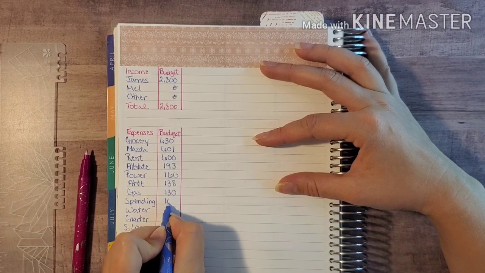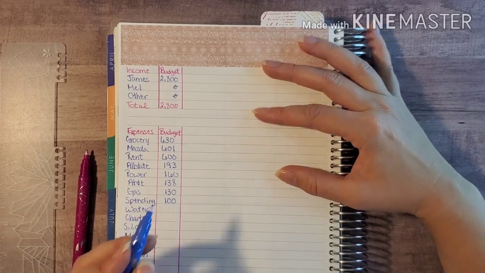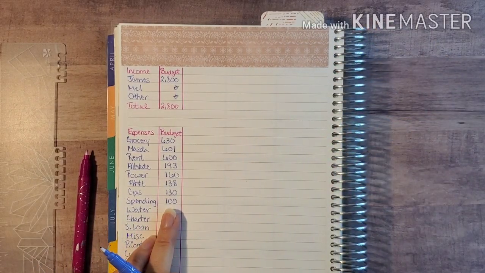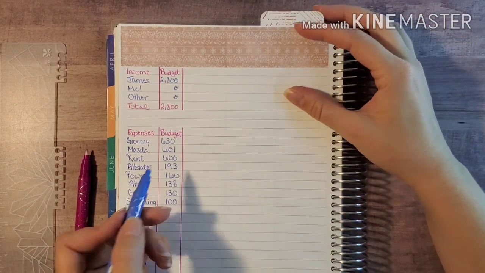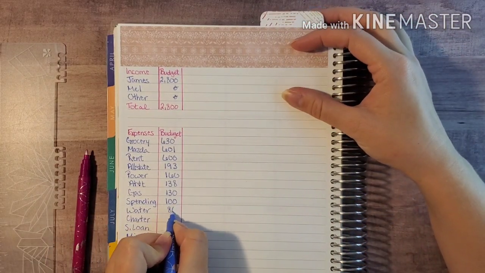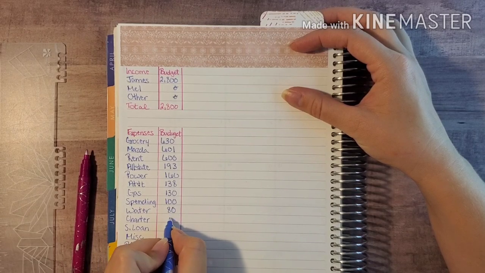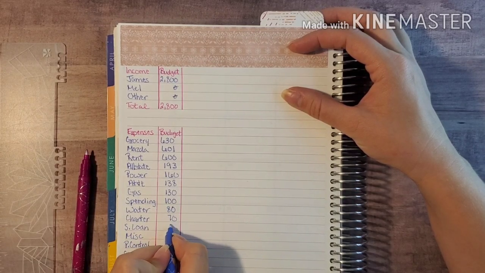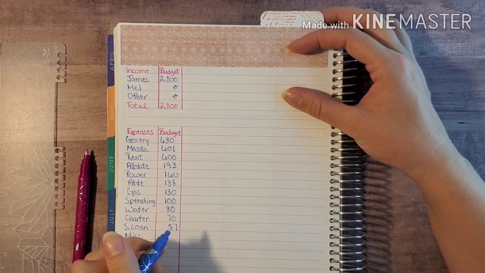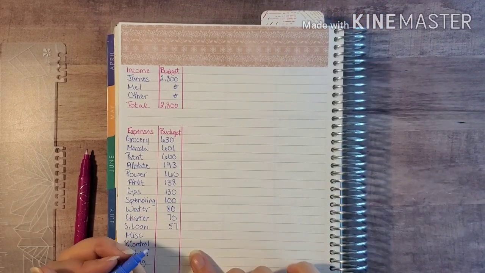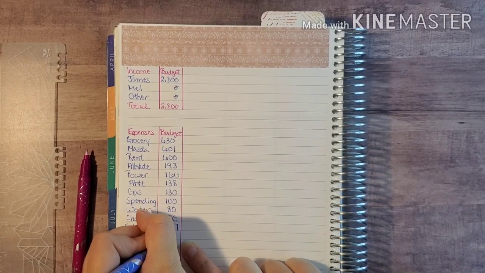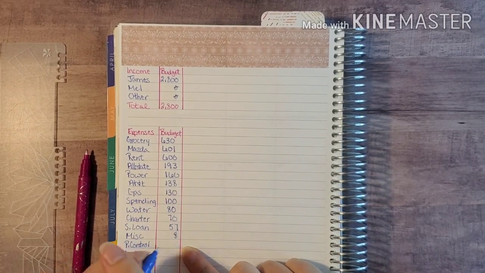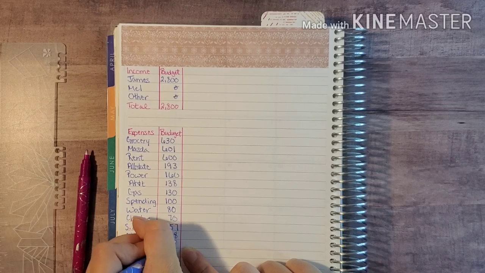Spending is $100. And this is for me and my husband, so we'll split this in half, or whatever we end up with, we'll just split in half for both of us. Water is $80. Charter is $70. Student loans is $57. Miscellaneous, we are only going to put down $8, and I will tell y'all why in a minute. And pest control is $33.